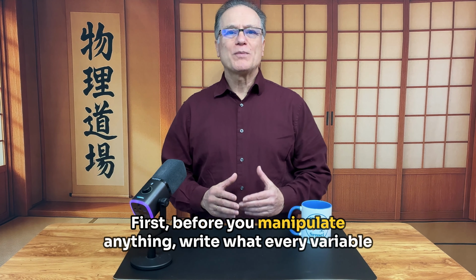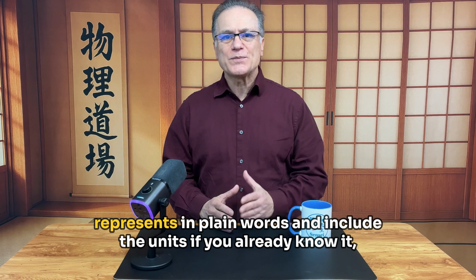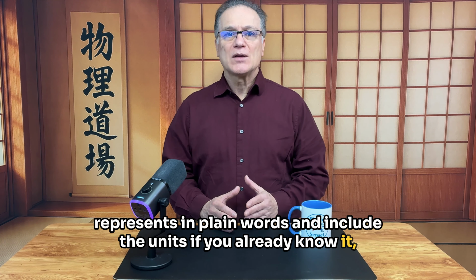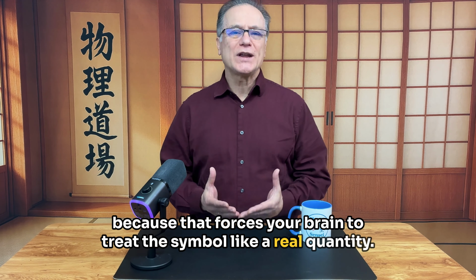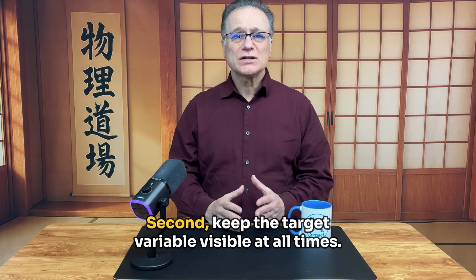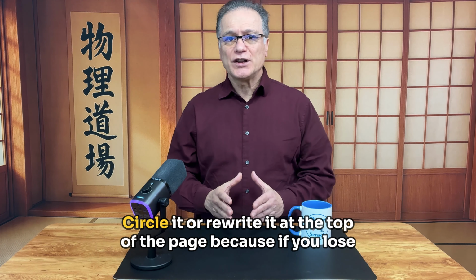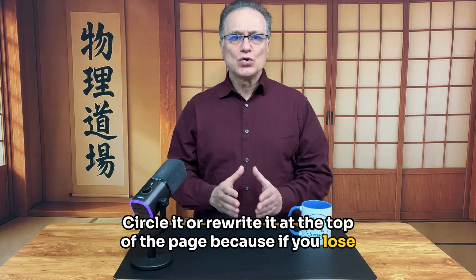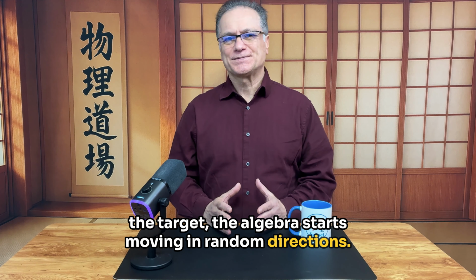First, before you manipulate anything, write what every variable represents in plain words and include the units if you already know it, because that forces your brain to treat the symbol like a real quantity. Second, keep the target variable visible at all times. Circle it or rewrite it at the top of the page. Because if you lose the target, the algebra starts moving in random directions.